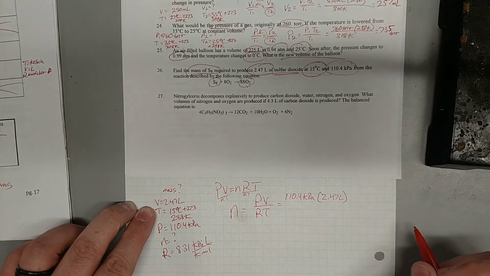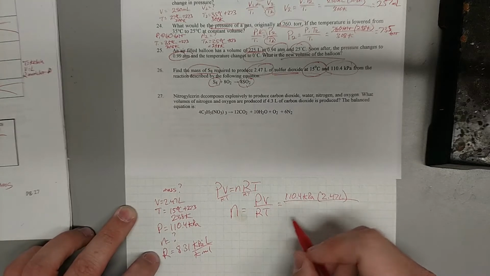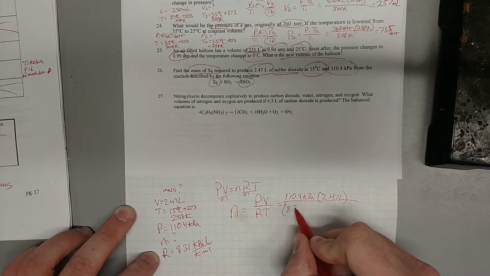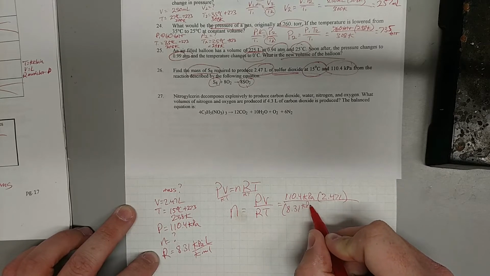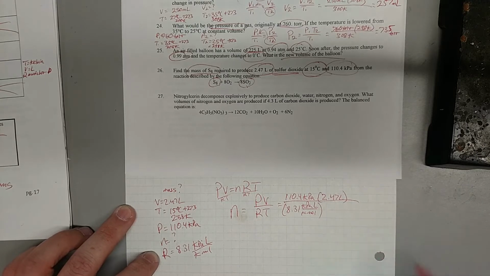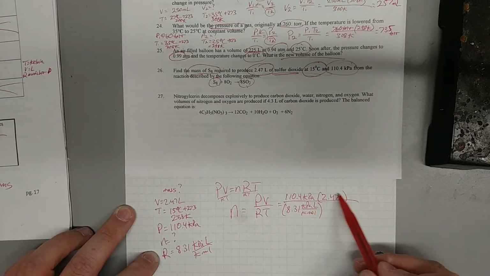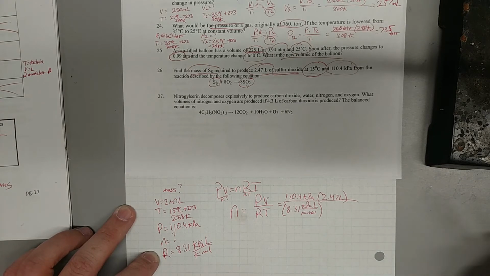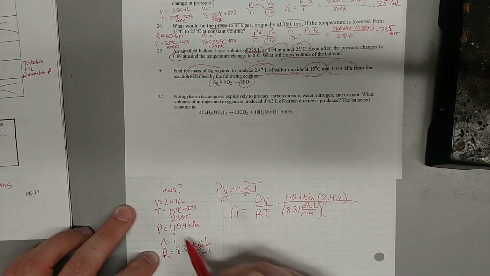We're going to do this over R, which is 8.31 kPa liters per Kelvin moles. It's very important in an ideal gas law problem that all the units match R. So if this was milliliters, we had to turn it into liters. And then finally our temperature of 288 Kelvin.